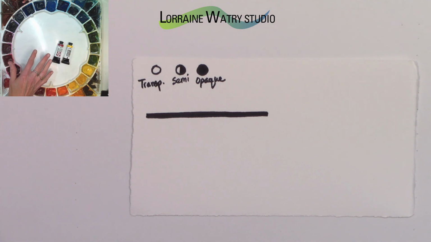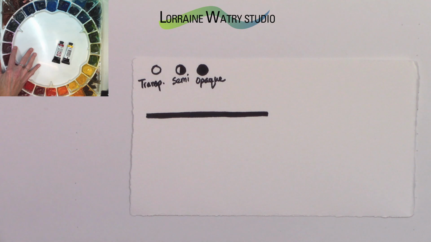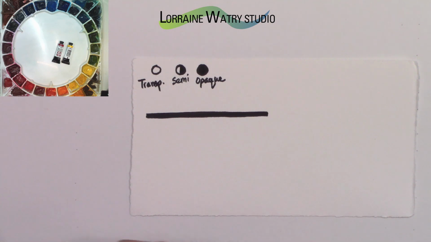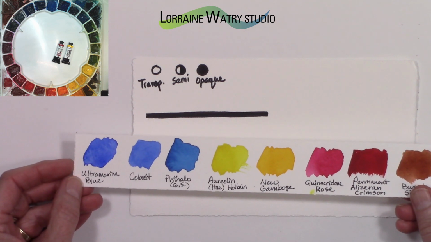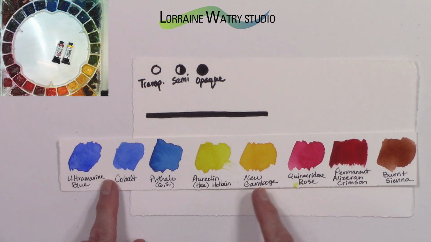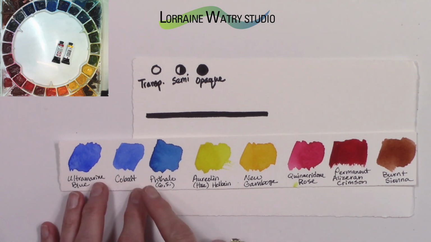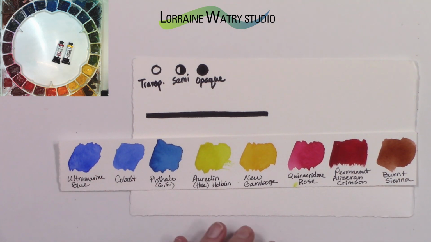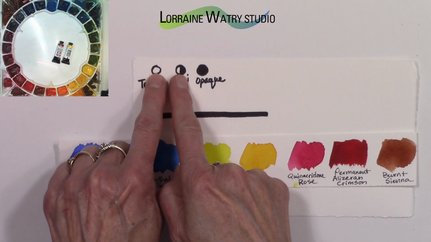So on my palette, I have chosen to remove the opaque pigments because I want to paint with transparent pigments. I want the light of the paper to glow through the watercolor paint, and this is just an example of some of the colors on my palette, and you get a very vibrant look from them. And some are semi-transparent or semi-opaque, so this is not purely transparent, but they are somewhere in a range between transparent to semi, so in these two areas.